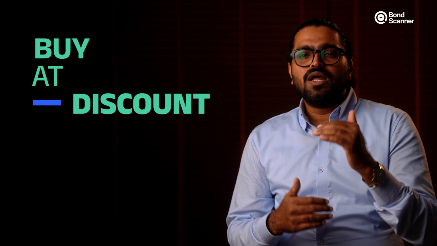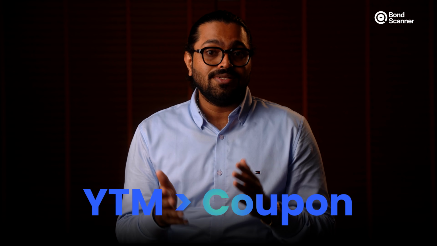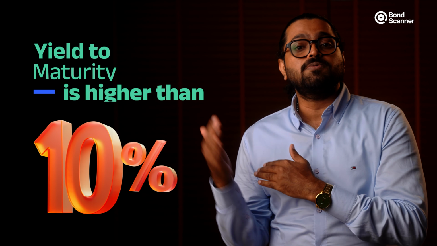Situation 1, buying at a discount. In the first situation, you buy this bond at a discount. Instead of paying rupees 1000, you just pay rupees 950. You still receive the same 100 rupees of interest every year, and at maturity the issuer returns the full amount, which is rupees 1000. Because you have invested a smaller amount but received the same interest and the full principal back, your overall return is higher than the coupon rate. In this case, the yield to maturity is higher than 10%.